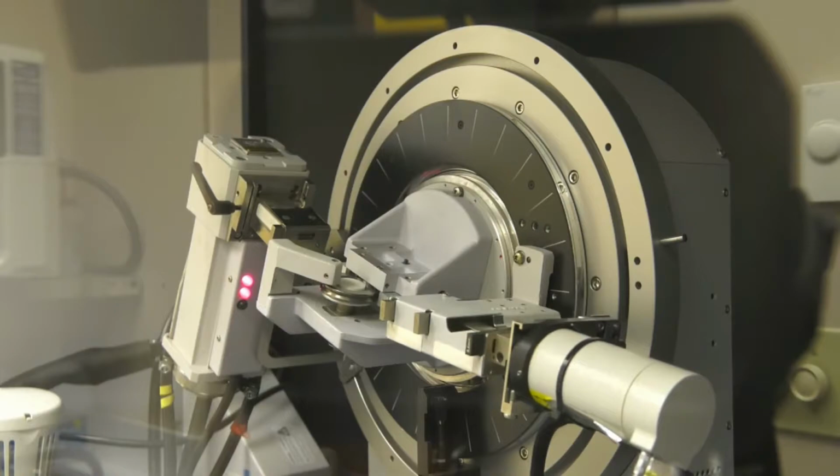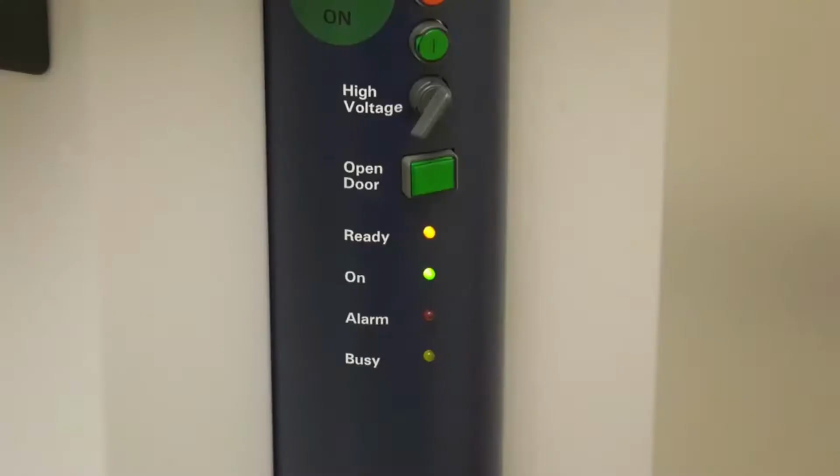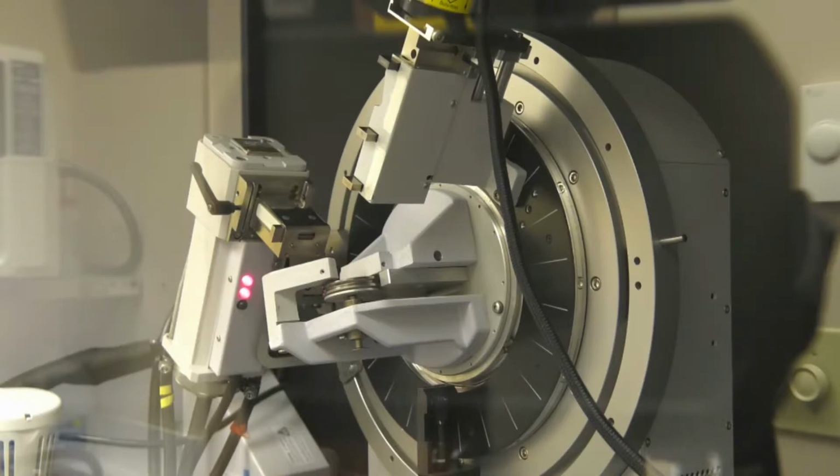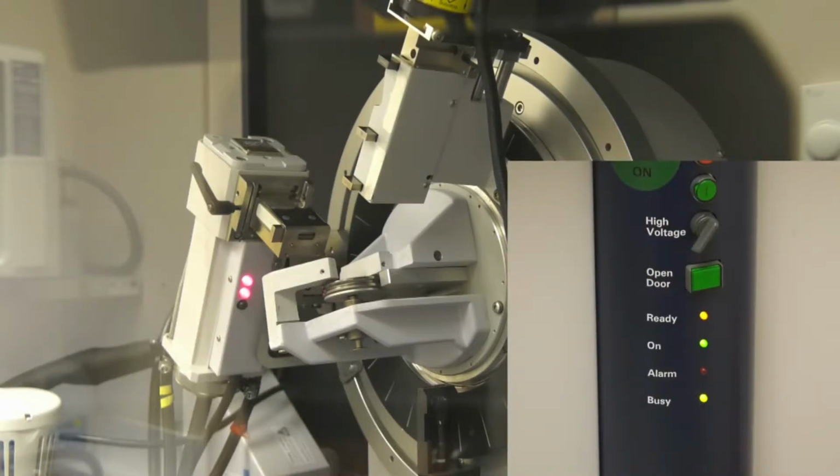This goniometer has a stationary X-ray source with moving sample stage and detector, but other XRD instruments may have a stationary sample stage with moving X-ray source and detector. During a scan, the busy light will be illuminated. When the scan has completed, the X-ray generator shutter will automatically close and the busy light will turn off. Now the sample is ready to be removed.